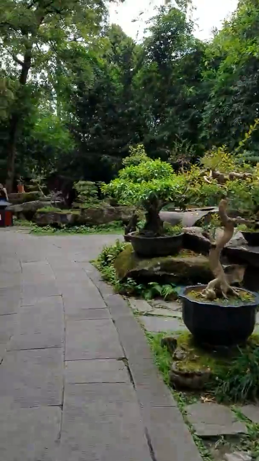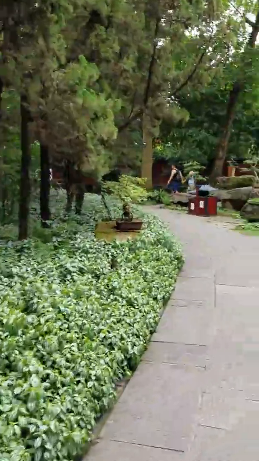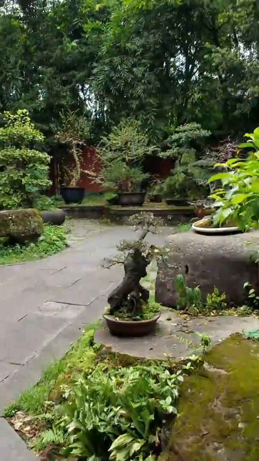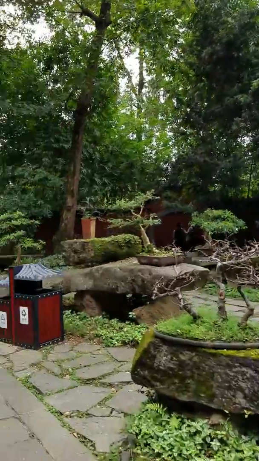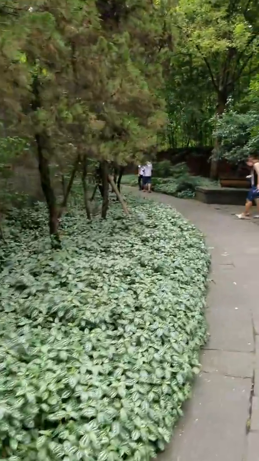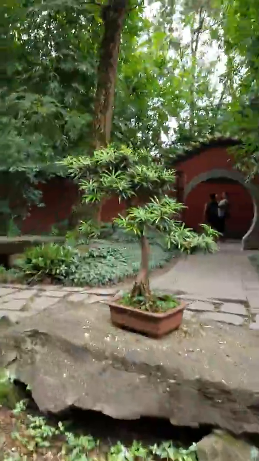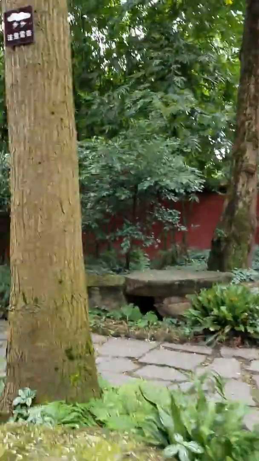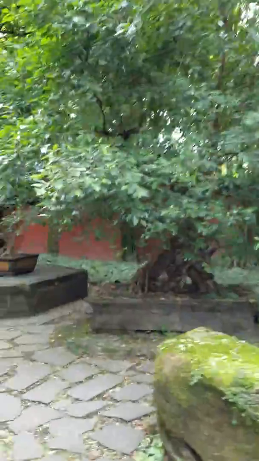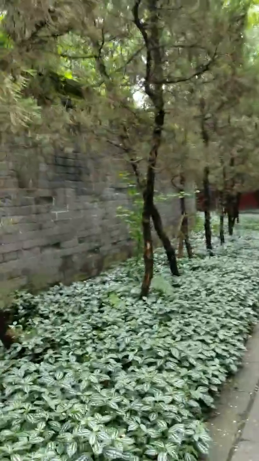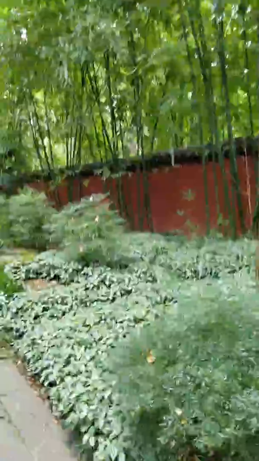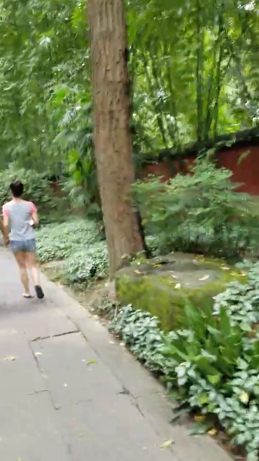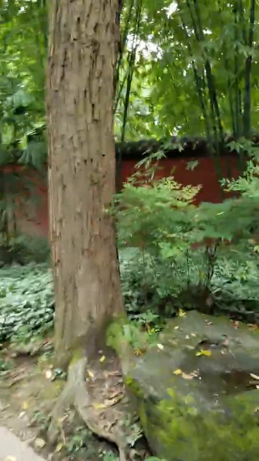Chongqing's so hot right now. This right here, it's in the 80s, but it's not bad. A little bit warmer than I prefer, but this is just a little nature walk. Well, not really nature.